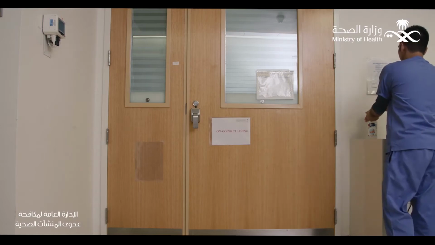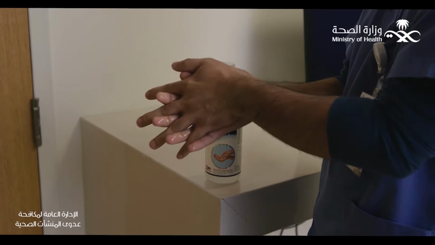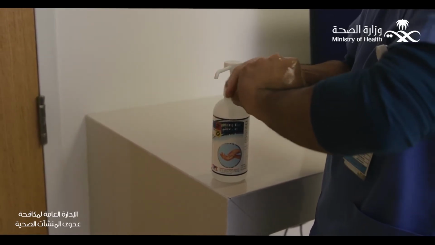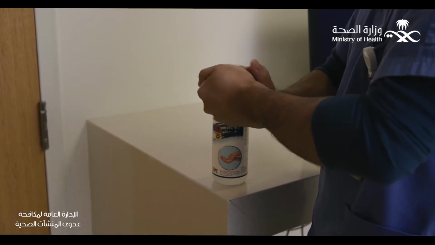The healthcare provider goes into the patient's room after the patient's discharge and starts the first step by disinfecting the hands with alcohol disinfectant according to the policy that he was previously trained on, focusing on the cleaning and disinfection process after the patient is discharged.